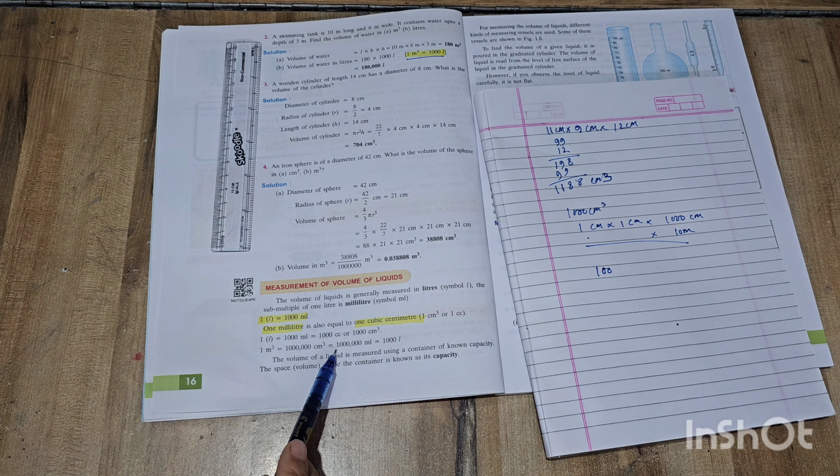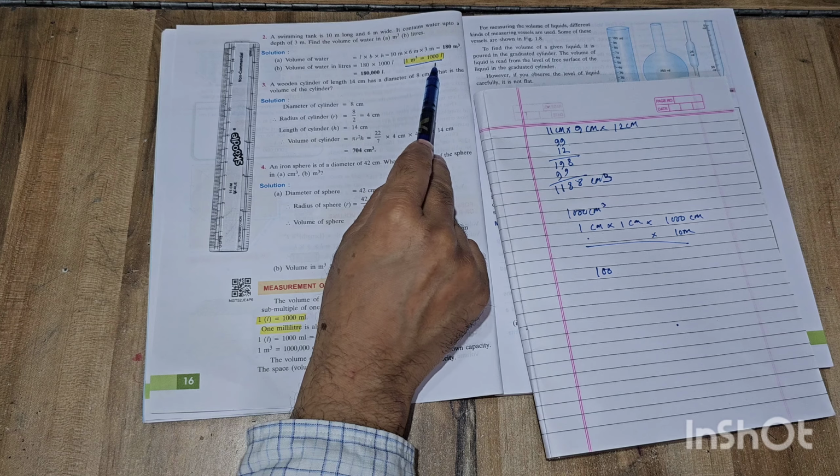10 lakhs or 1 million milliliter is equal to 1000 liter. Can you understand this? Just by manipulating the units here. So 1 meter cube is equal to 1000 liter. Already here it is written.